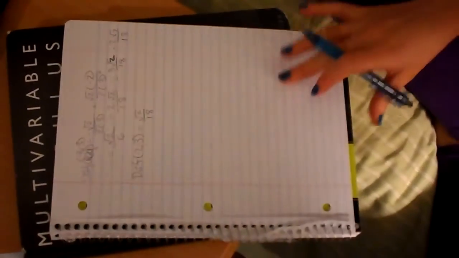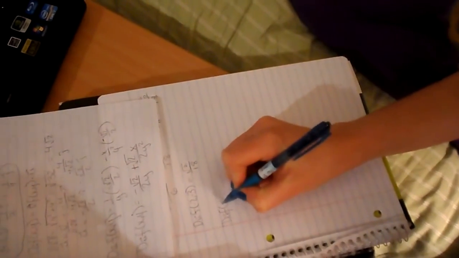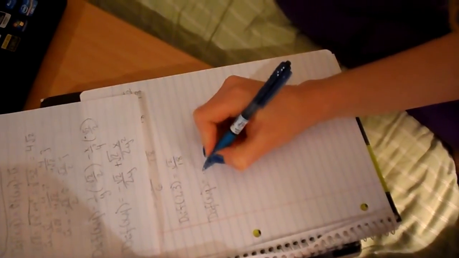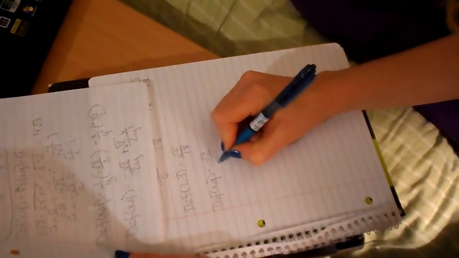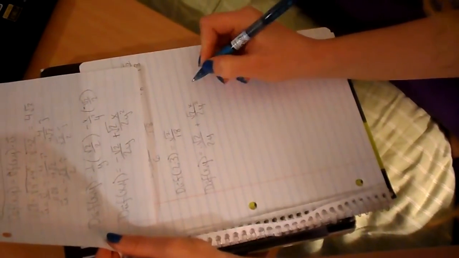The next part of the problem is asking us to find the maximum rate of change of f at P. The maximum rate of change is the magnitude of our directional derivative. The directional derivative which we found was here: negative root 2 over 2y plus root 2x over 2y squared.